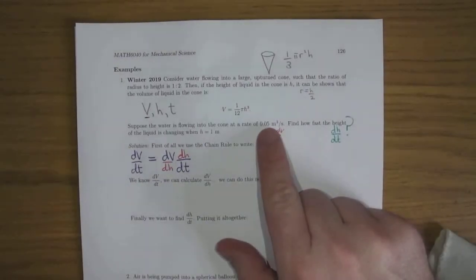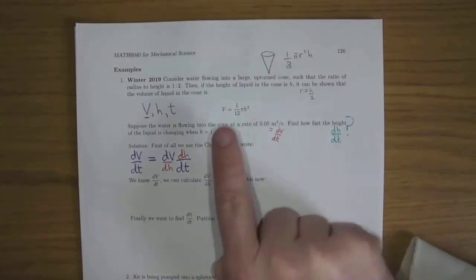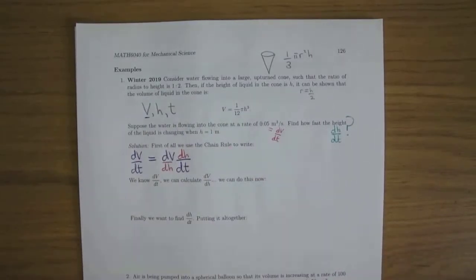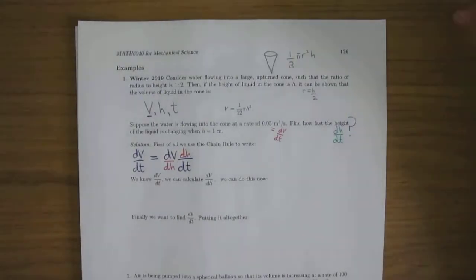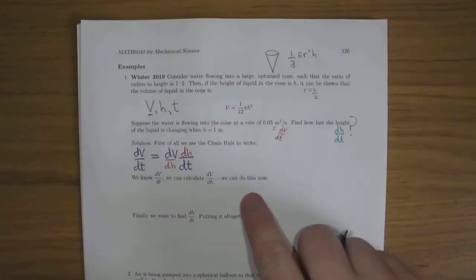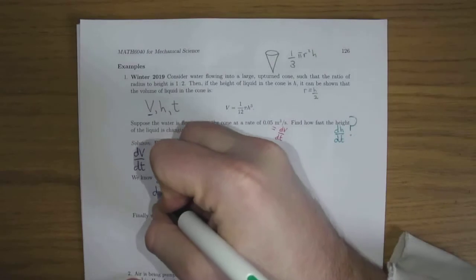Okay, so we know what dV/dt is. The question is, can we calculate dV/dh? Now, something that we're going to set up for next week's lectures is that if we have a constant times a function, what you should do is fix the constant and then differentiate. So we're going to be doing that. I think what we're going to do is we're going to do dV/dh here.